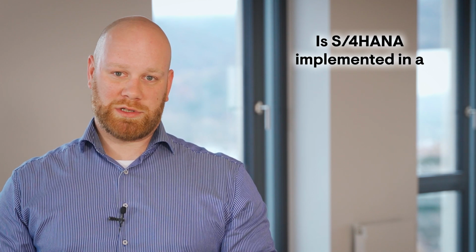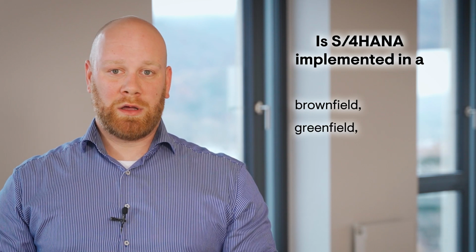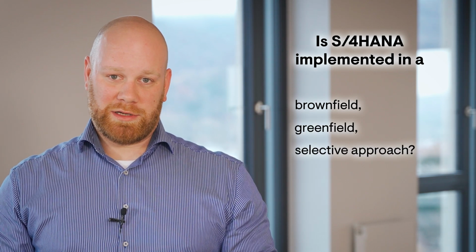The second aspect is which migration approach are you using? Are you using a brownfield migration? Are you going greenfield? Or are you using a selective data migration?